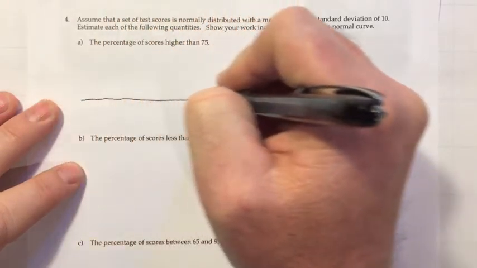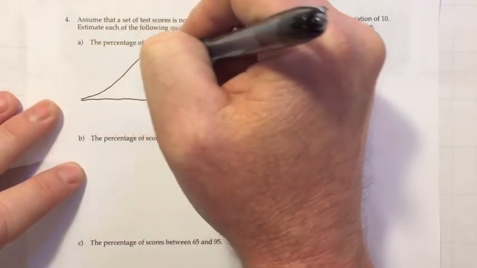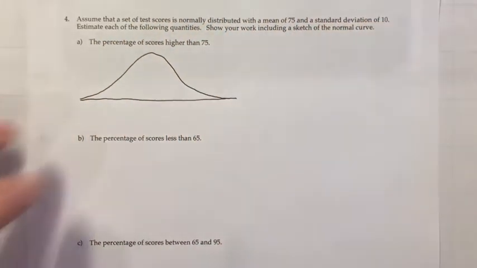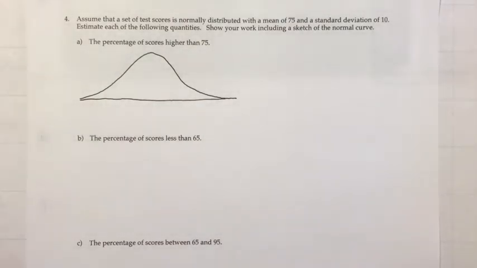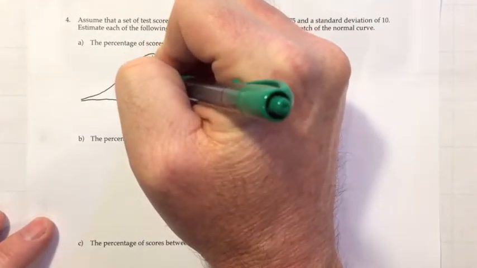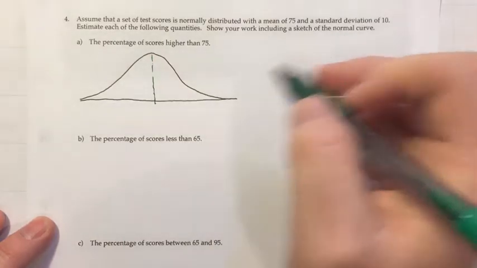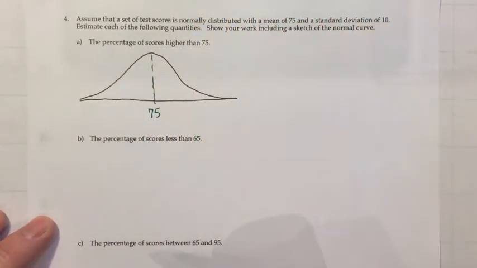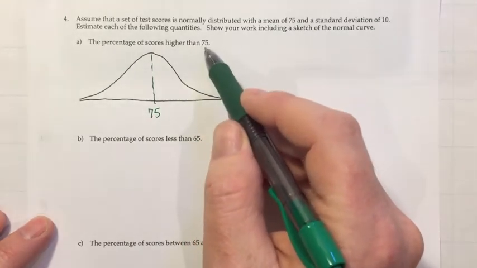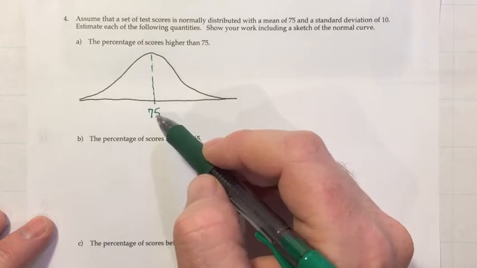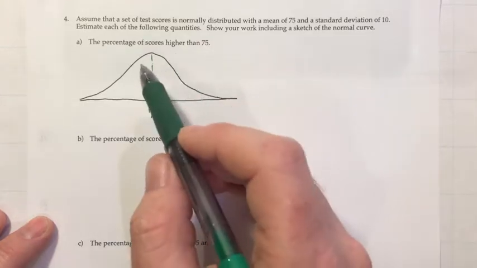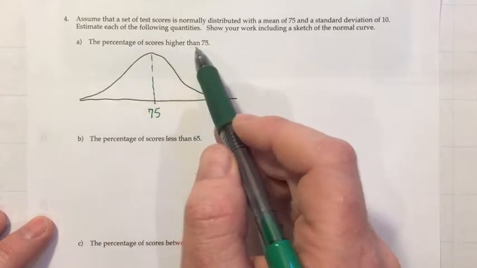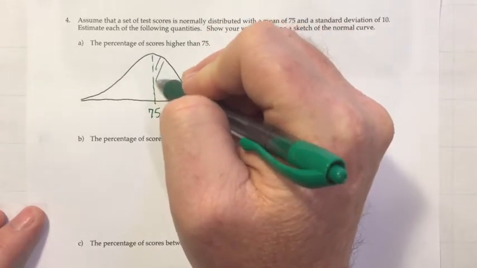So I'm going to start off by drawing in a bell-shaped curve, and then we want to drop down from the center, and that should be our mean. And the mean of this curve is 75. So normally I would notch out 3 standard deviations in each direction because that would help me use the empirical rule, but I noticed the boundary that they're talking about, the 75, is my mean. So let's go ahead and shade that in real quick. The percentage of scores that's higher than 75.